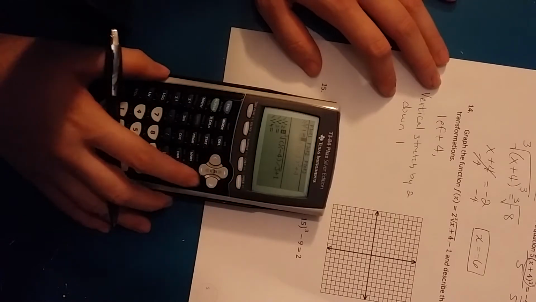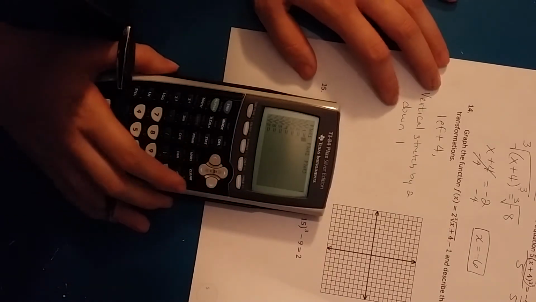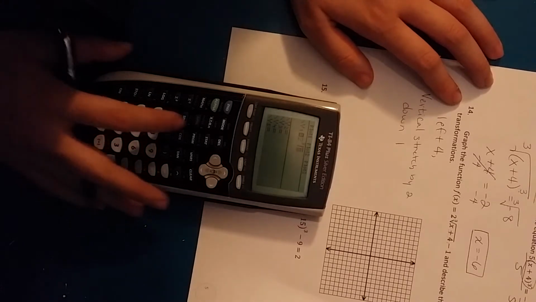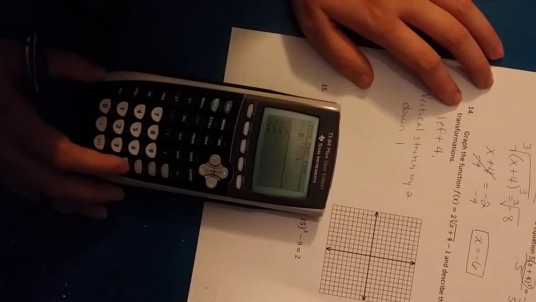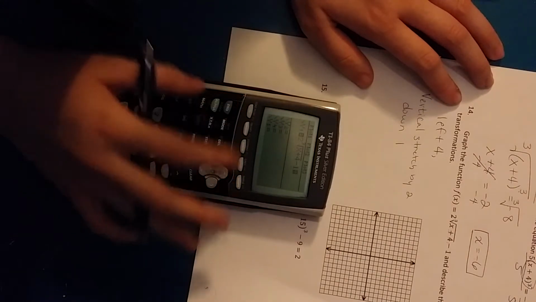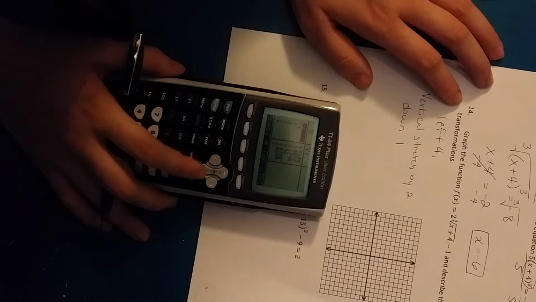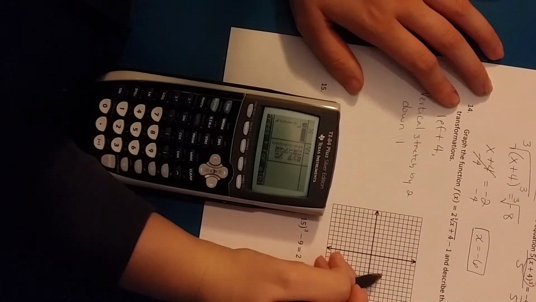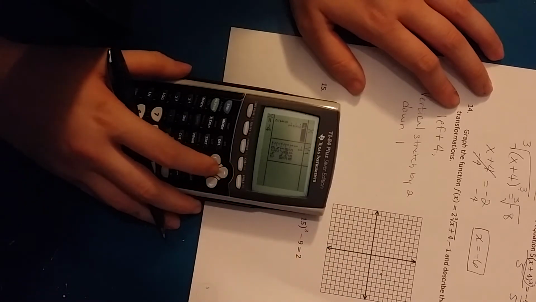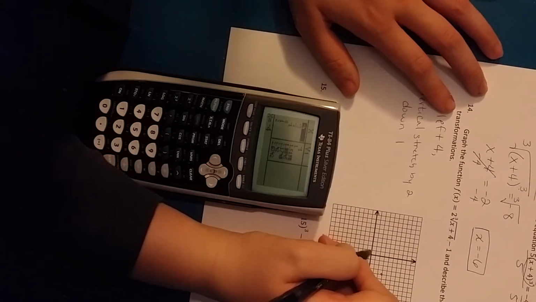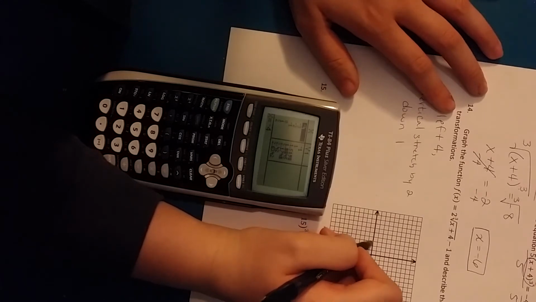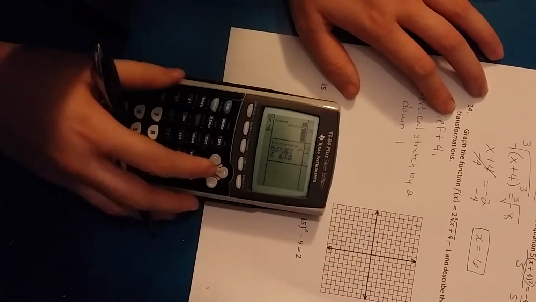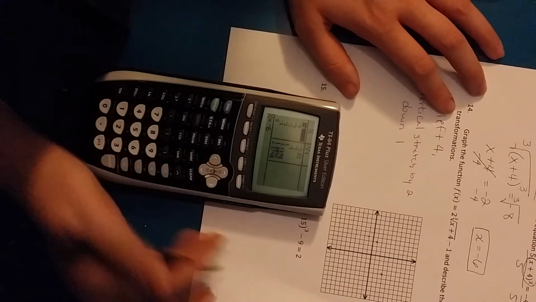So I'm just going to go to y1, clear these out, put in 2 times the cube root of x plus 4, minus 1. And I'm going to look for some nice numbers. So 4, 3. -3, 1. -4, -1. -5, -3.